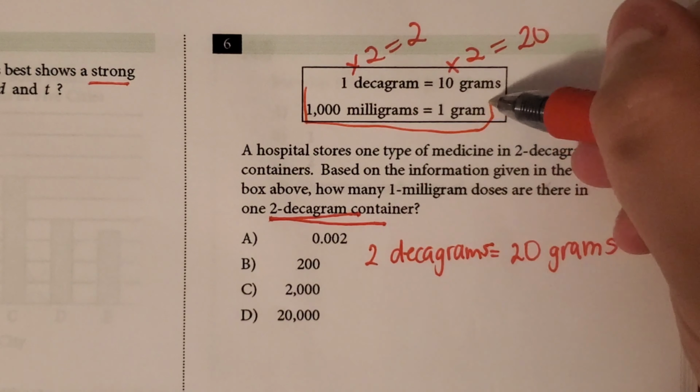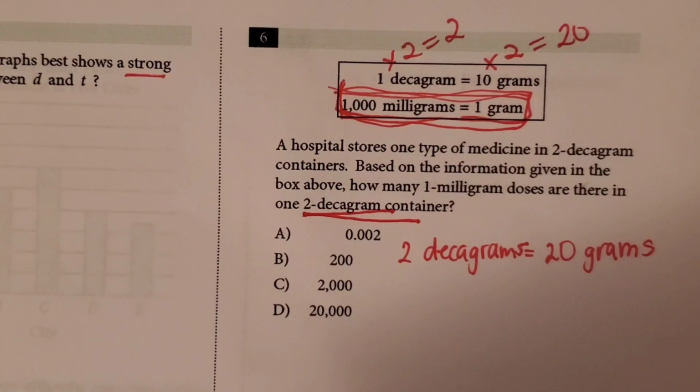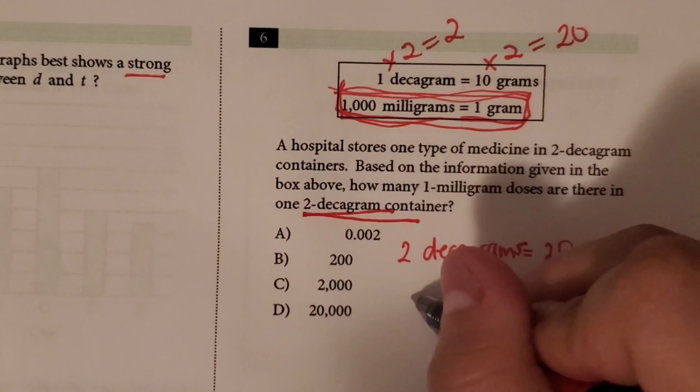Since 1 gram is equal to 1000 milligrams, we just need to multiply 1000 by 20 to get the number of doses there are in one 2 decagram container, which should look like this.